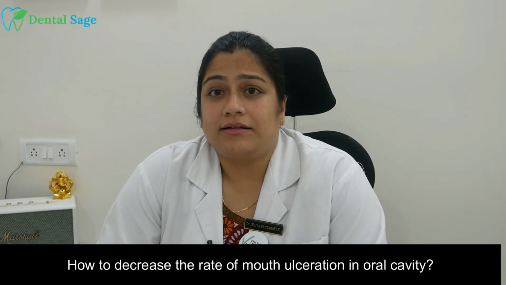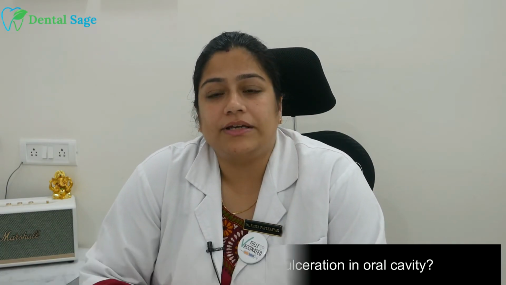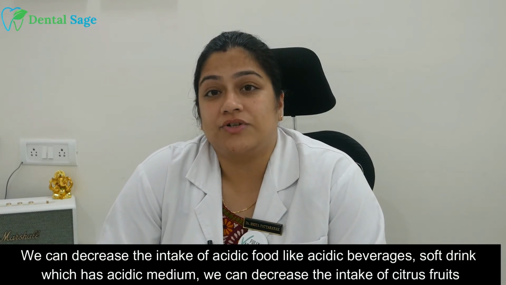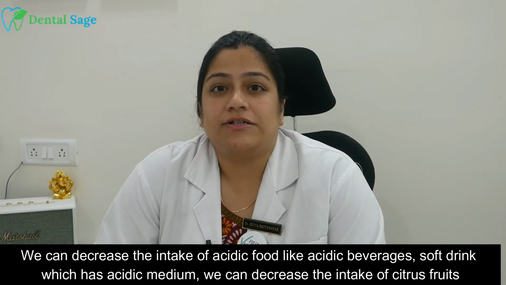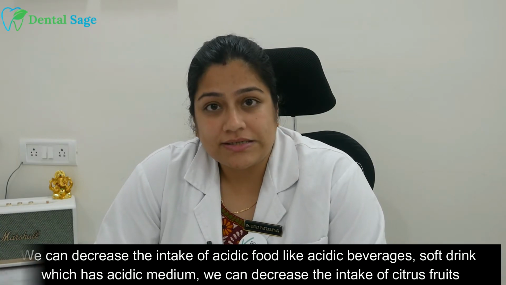So how do we actually decrease the rate of mouth ulceration in our oral cavity? We can decrease the intake of acidic food, like acidic beverages and soft drinks which have an acidic medium. We can decrease the intake of citrus fruits. We should get ourselves tested for any kind of deficiency in the blood, and if we find out that there is a deficiency, we should report it to the general medicine practitioner or to the dentist, and they'll help you out.